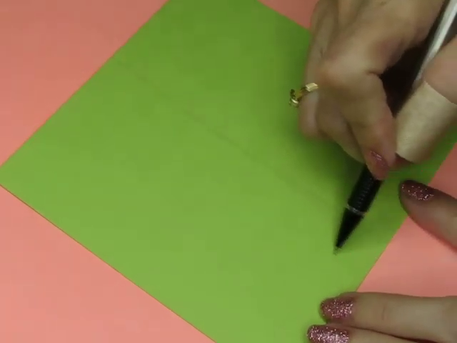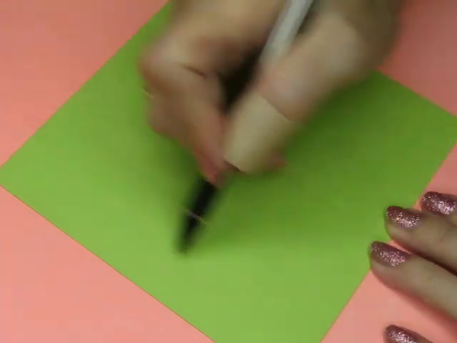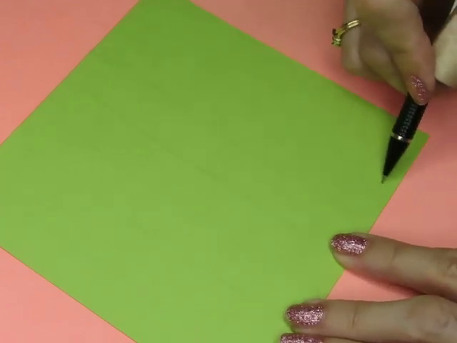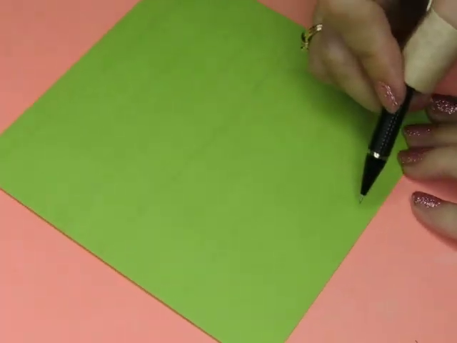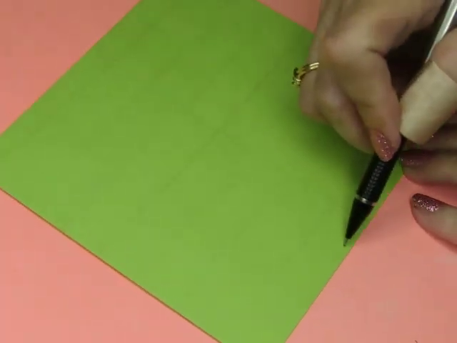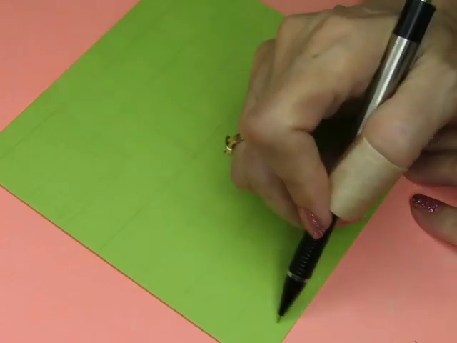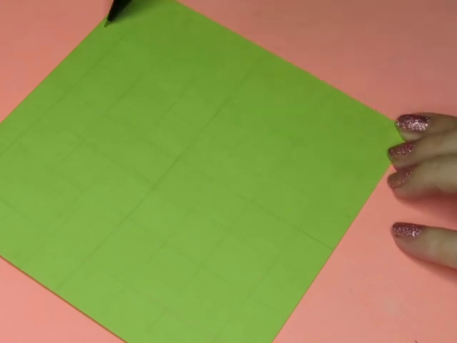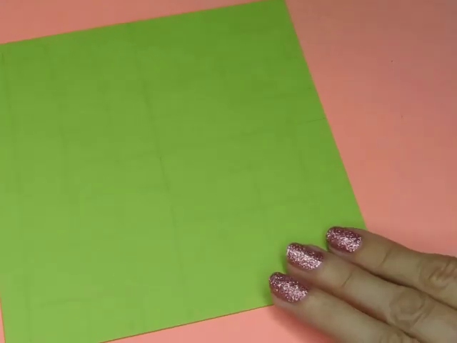1, and then we want 1, 2, 3. 1, 2, 3. Okay. And then we're going to go this way. And we're going to go 1, 2, 3. And 1, 2, 3. Okay. Lots of dots this time.